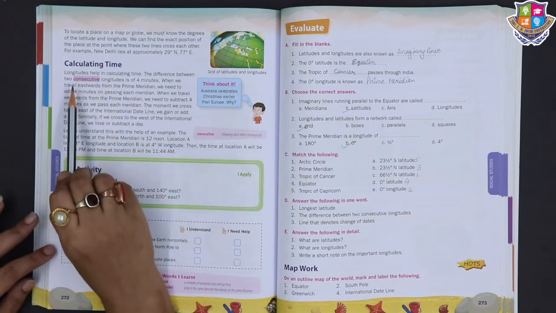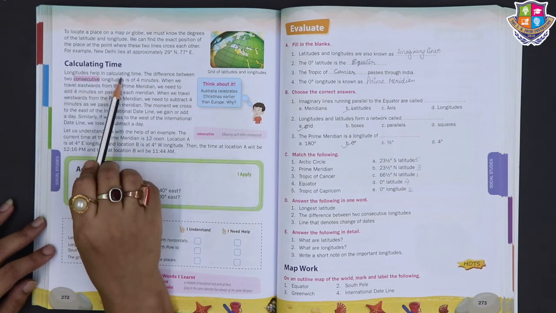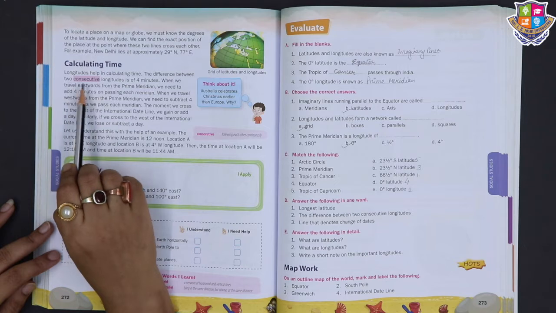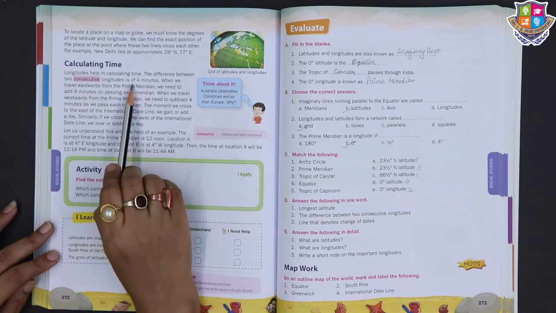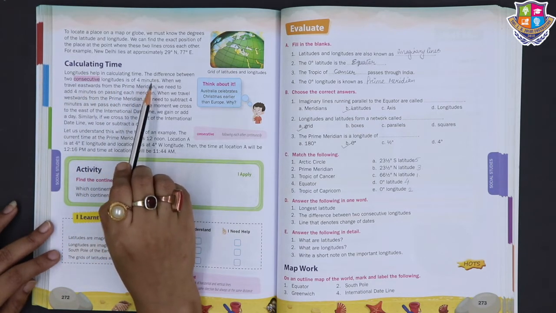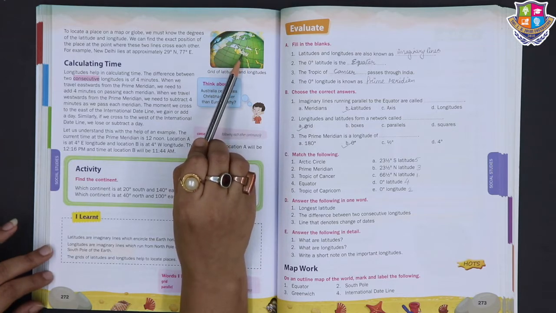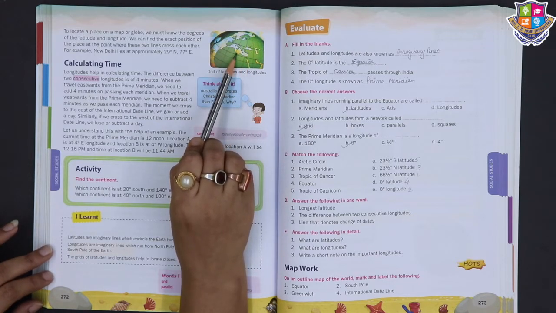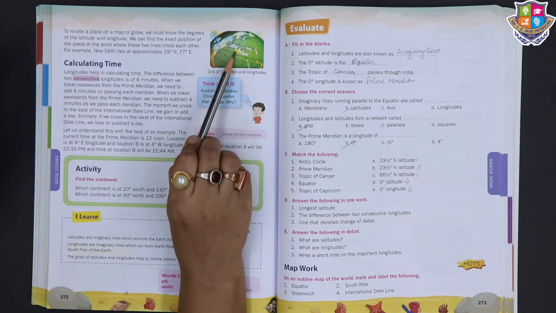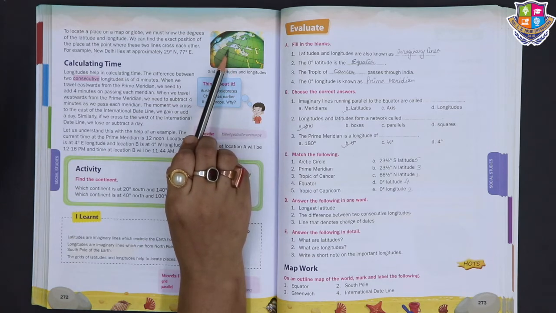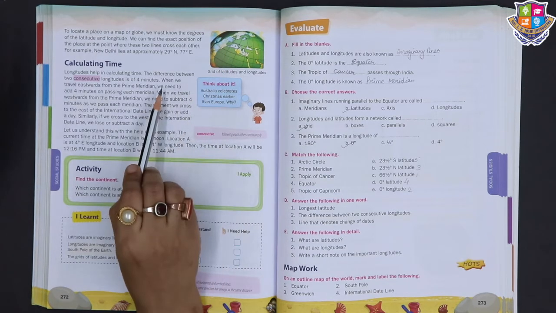Now, calculating time. Longitude helps in calculating time. The difference between two consecutive longitudes is 4 minutes. So the difference between each and every longitude is 4 minutes. If you have started from degree 1, then when you are coming to degree 2, you have to keep on adding 4 minutes.